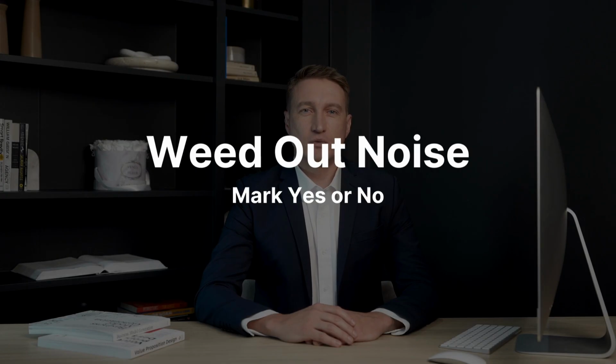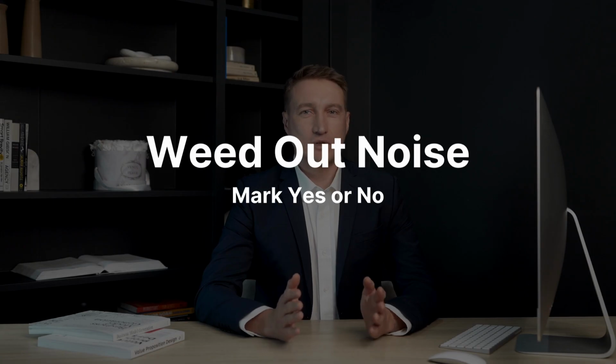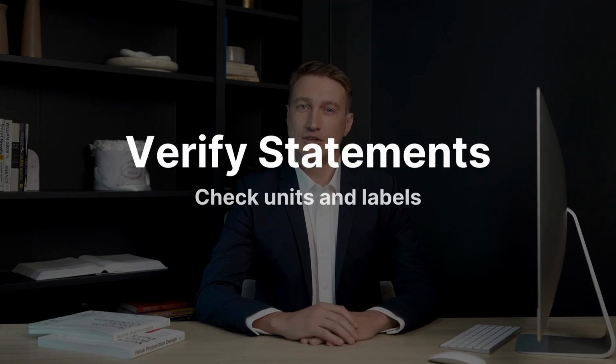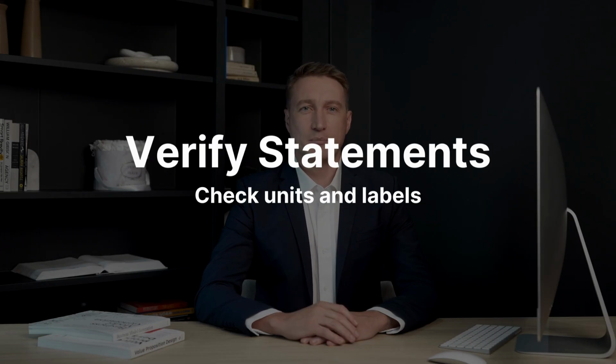Part of the skill here is weeding out the noise. Typically, table analysis questions might ask you to mark statements as yes or no based on the data. Treat each statement like a mini question. Verify it against the table by sorting or scanning appropriately.